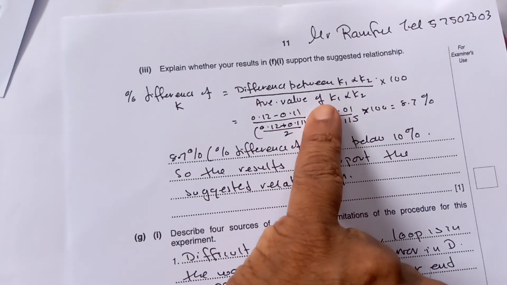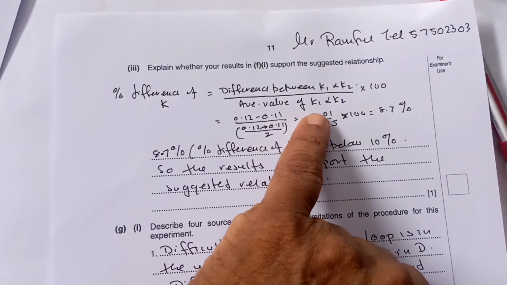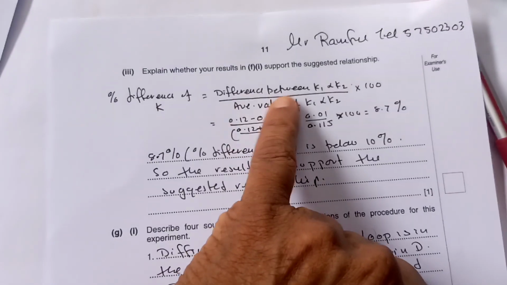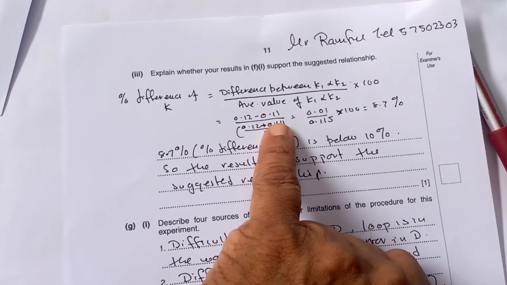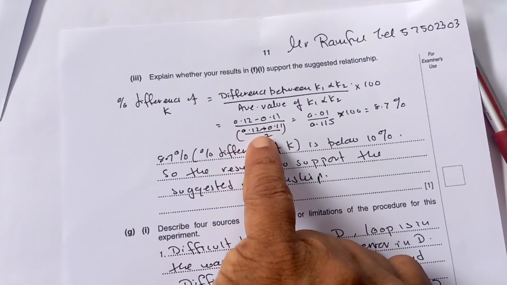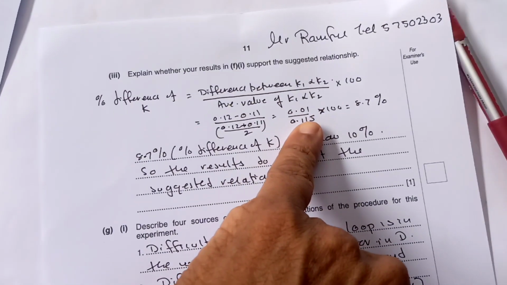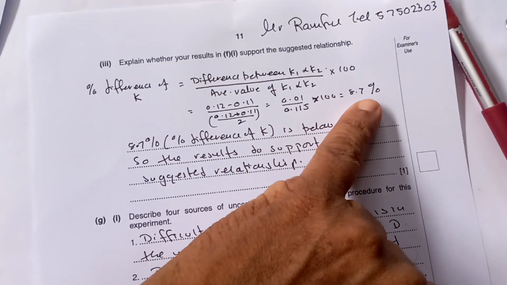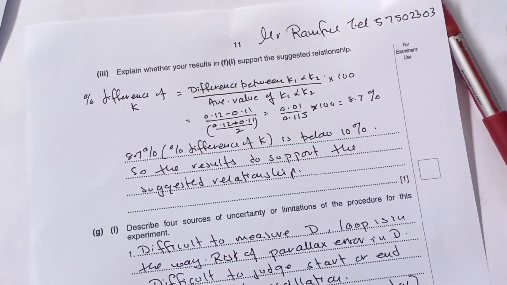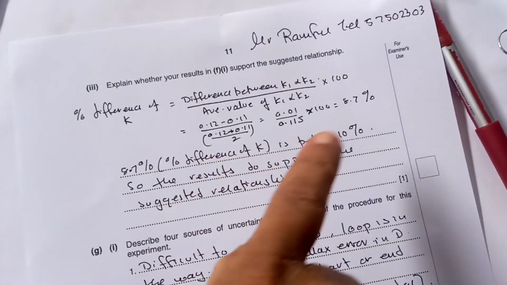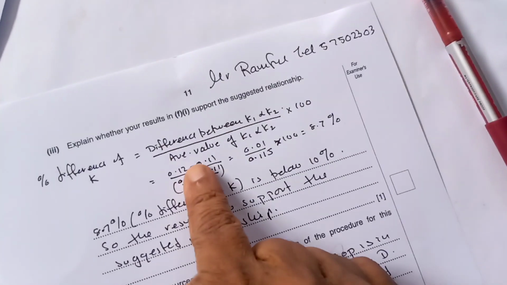You take the difference between K1 and K2 and then divide by the average value of K1 and K2. Now the difference between K1 and K2 is 0.12 minus 0.11, over 0.1, you add the 2 and divide by 2, the average value. You get this, times 100, you get 8.7%.